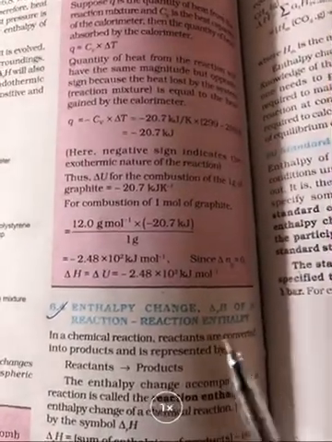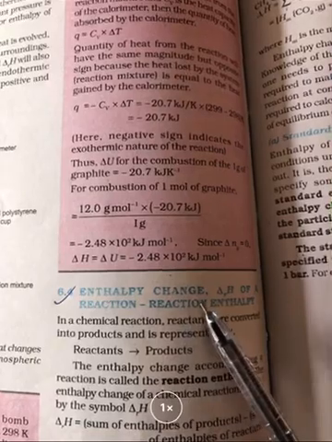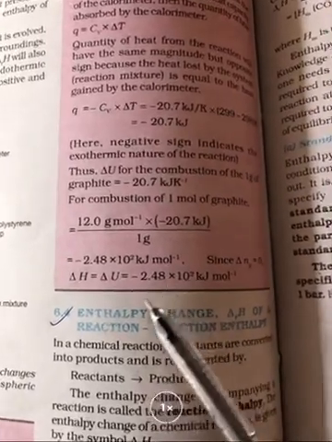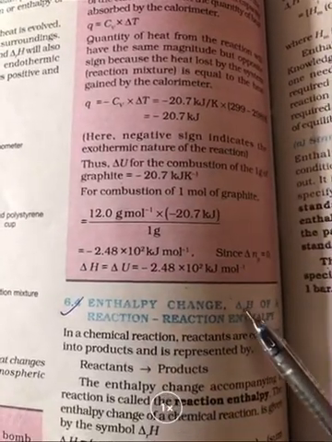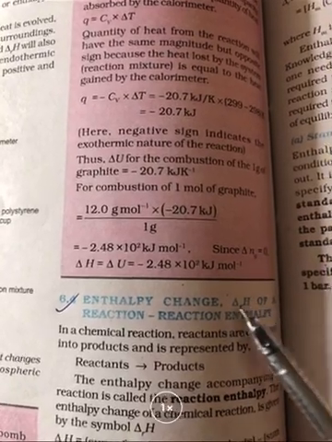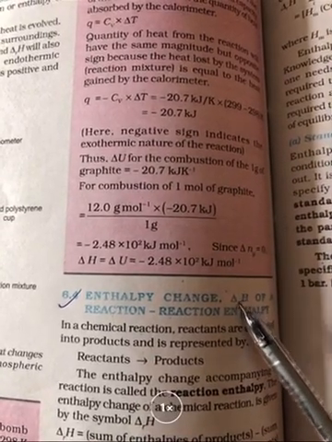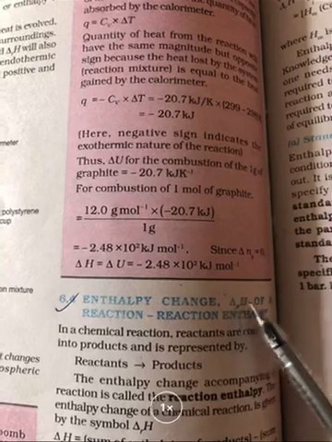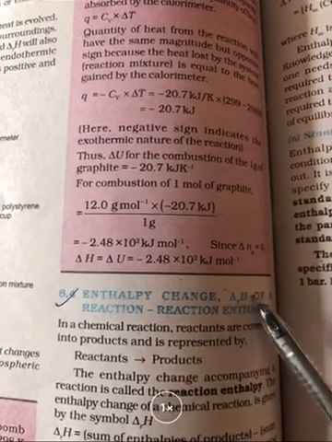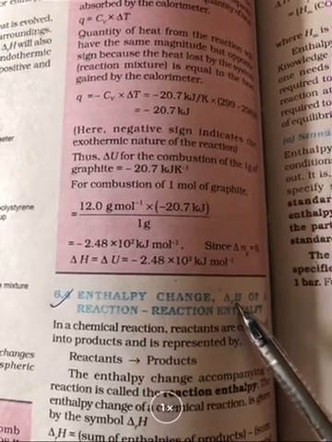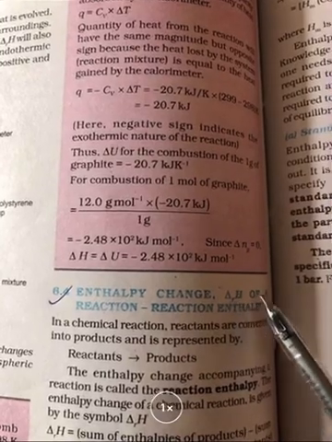Good morning, students. Today we are going to start our next topic, the enthalpy change, which is represented with the symbol del H. Change in enthalpy we can represent with the symbol del H: del for change and H for enthalpy. R we are using for reaction. Clear?